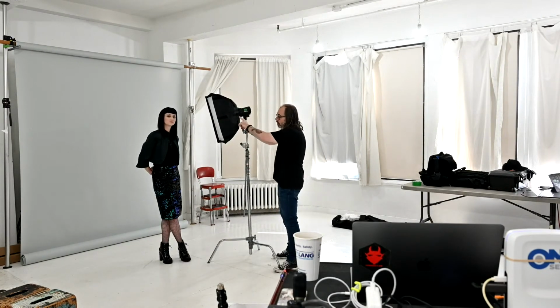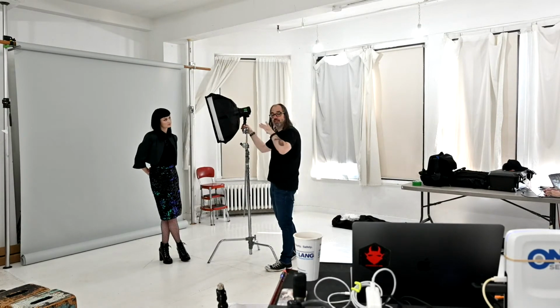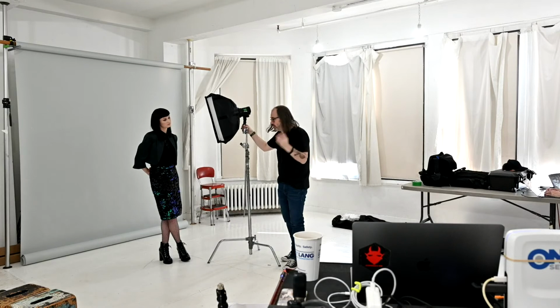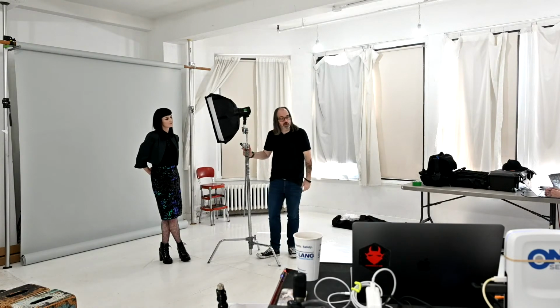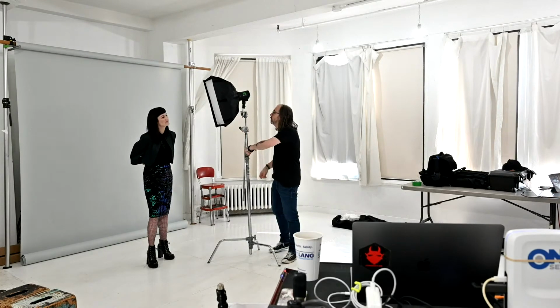What we want to do here, if we're going to use a light and move it in close especially, is not have the light too low, because otherwise the light will come sideways, which isn't going to look very natural. So we're going to move our light up a little bit.